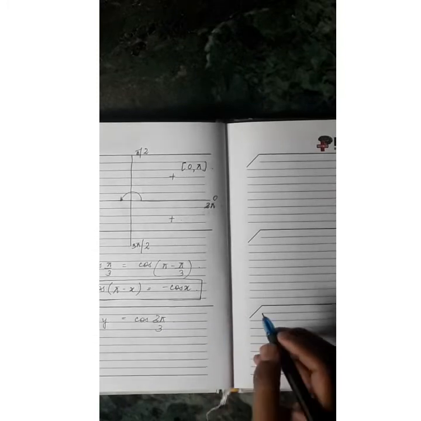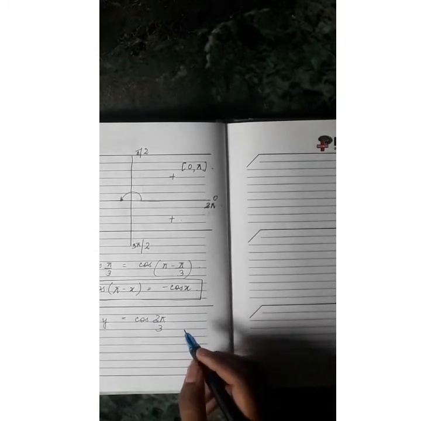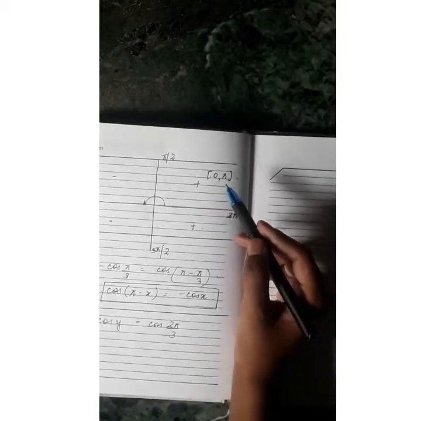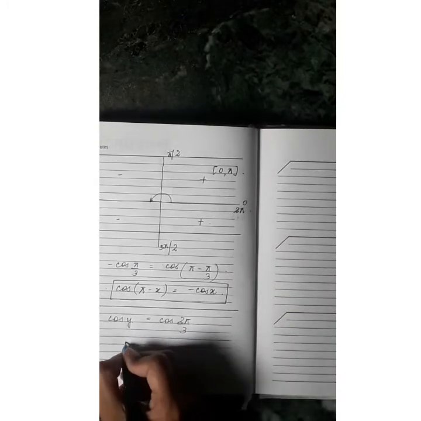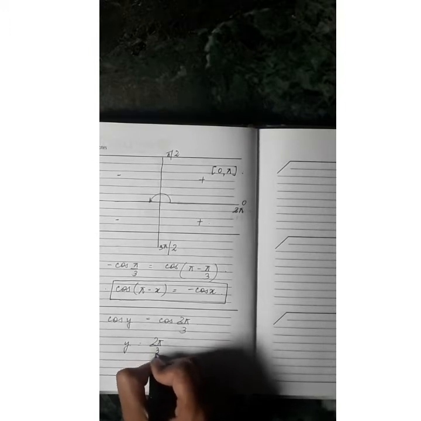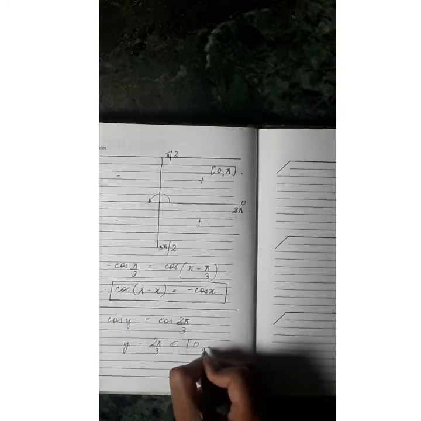First you have to check whether 2 pi by 3 lies in the principal value branch or not. So what is the principal value branch? 0 to pi. So it does lie. Therefore you can write y is equal to 2 pi by 3, because 2 pi by 3 belongs to the principal value branch.